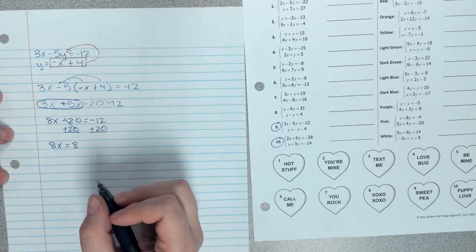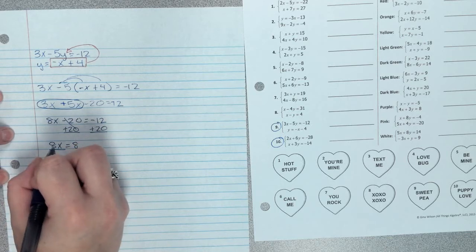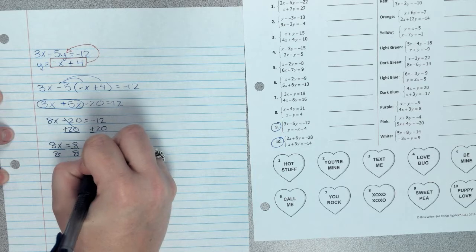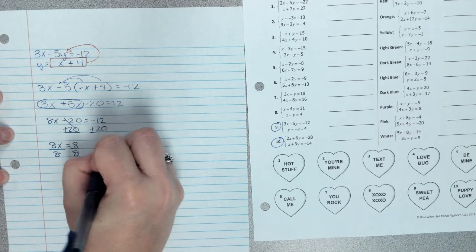The final step is to divide. I'm going to divide by what's in front of the x, which is 8. And what I do to one side, I do to the other. So x is equal to 1. That's great.